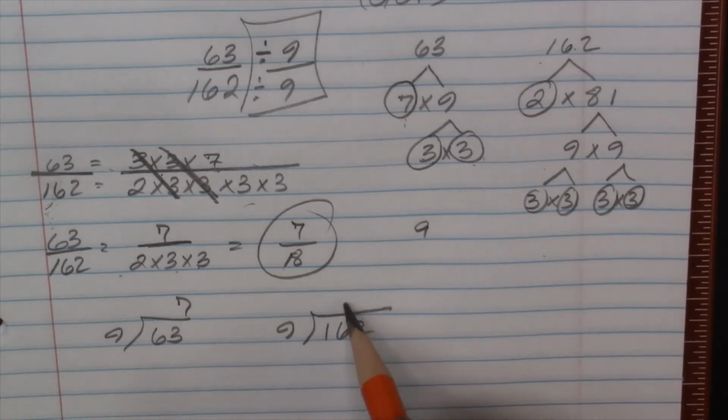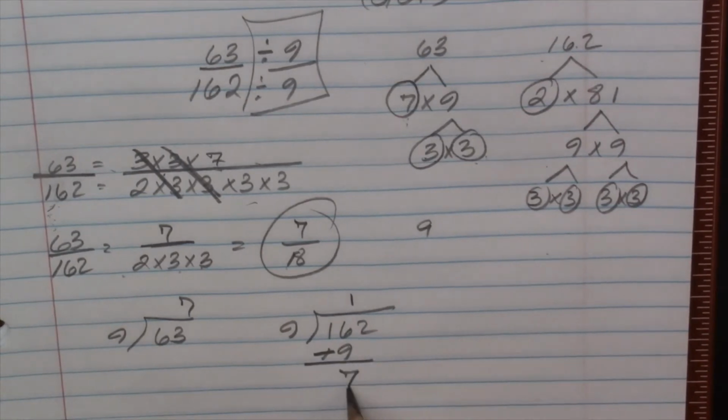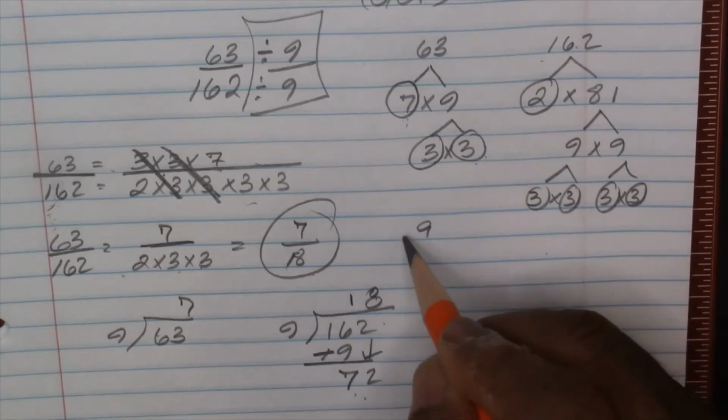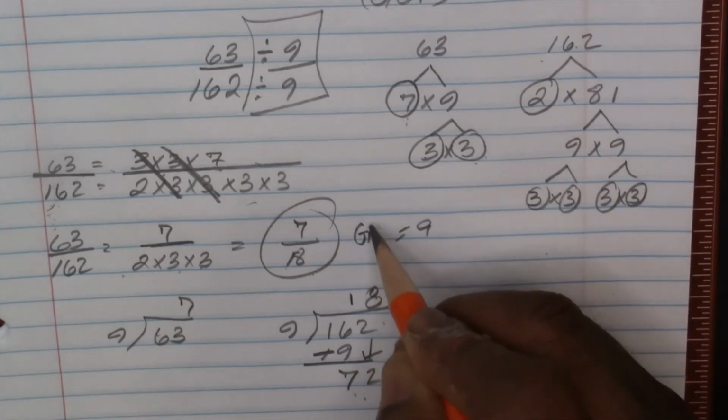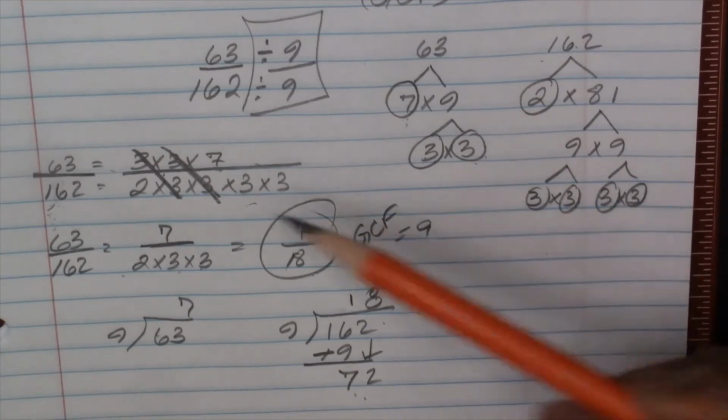9 goes in here 1. 1 times 9 is 9. Okay, 16 minus 9 is 7. Bring down my 2. 72. 9 goes into 72 8 times. Indeed, 7/18 is the simplified fraction, and 9 is the GCF, greatest common factor. That's how we can do it using prime factorization, and we cancel out.